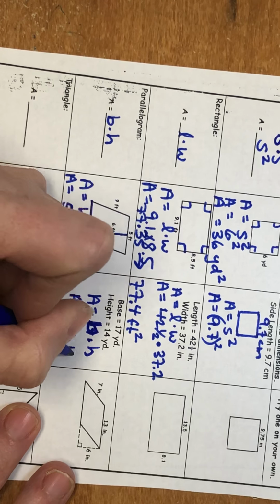Okay, now on to triangles. A triangle, okay, if you think about it, how do I get a triangle? If I had a rectangle, you know that a rectangle is going to be length times width. For a rectangle, you can actually use base times height. It's the same thing, L times W is base times height. I told you that all rectangles are parallelograms.